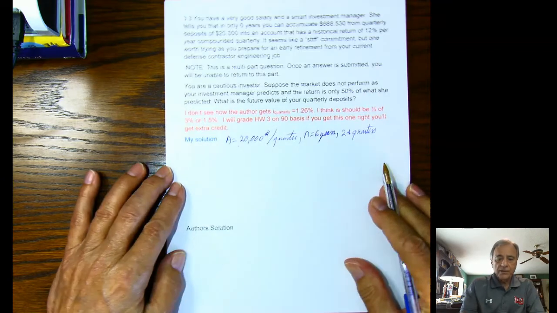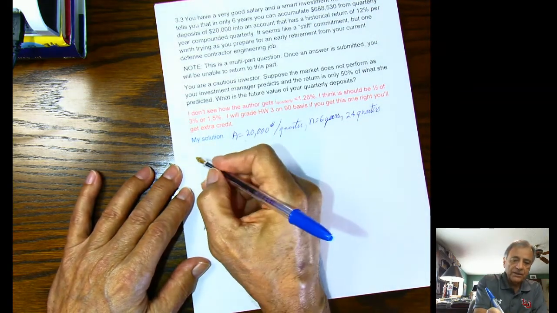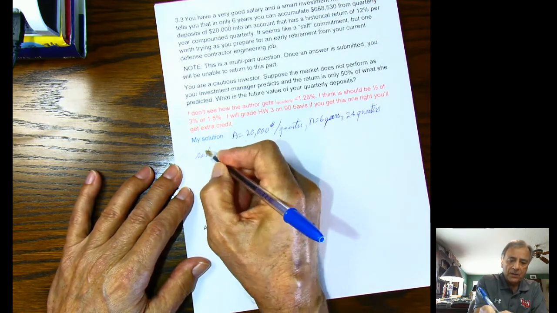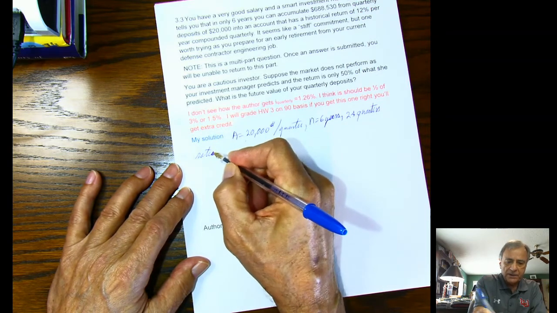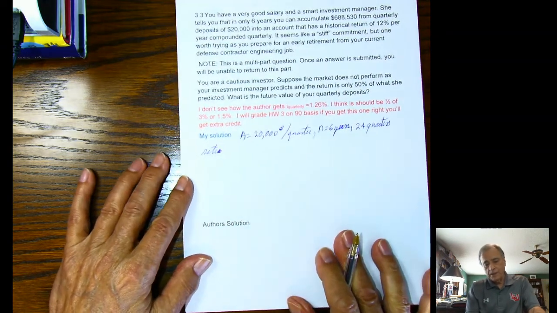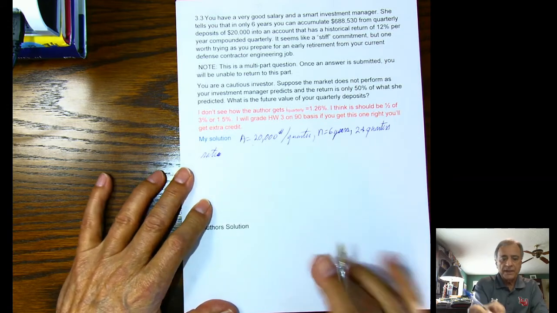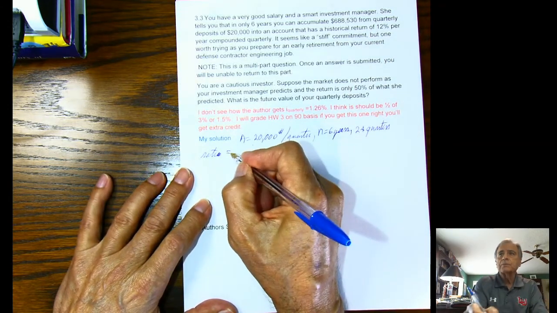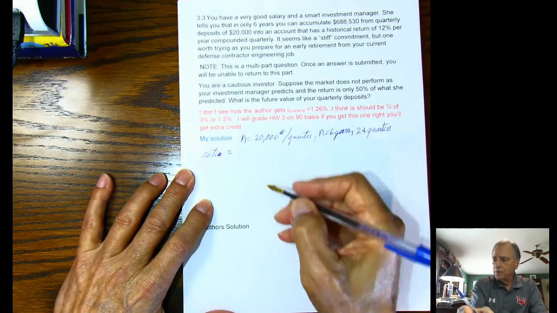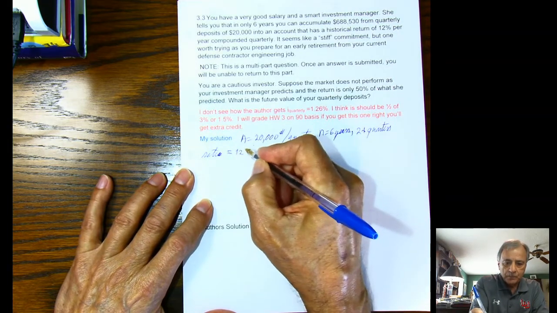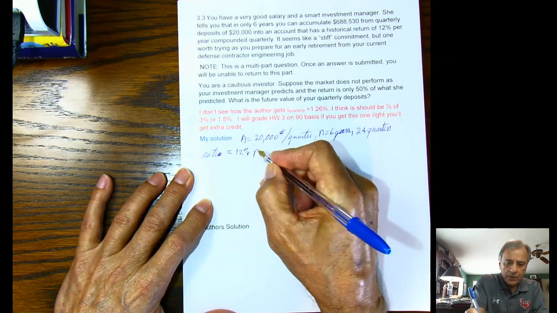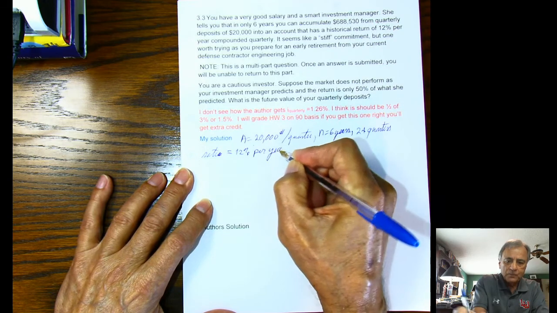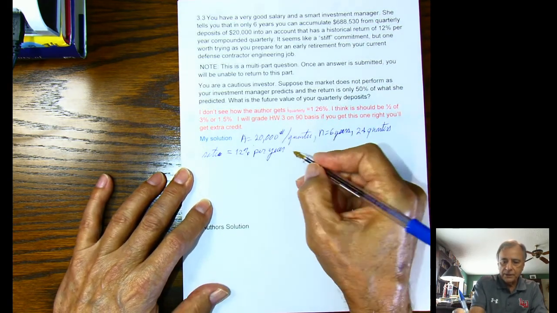Now, the interest rate is given as, and I'll just say rate because I don't want to talk about whether it's an effective rate or a nominal rate, I'll just say rate equals 12% per year compounded quarterly.